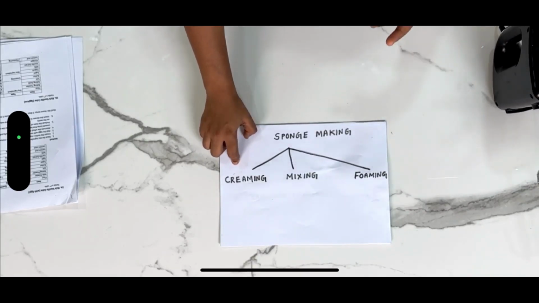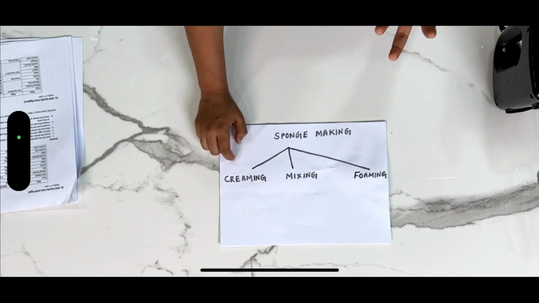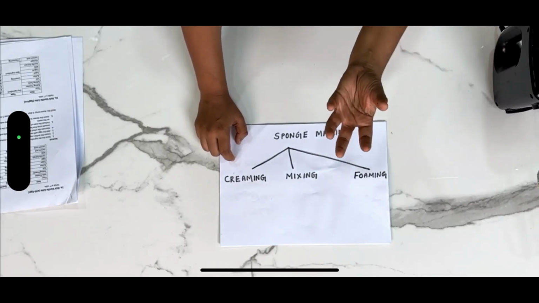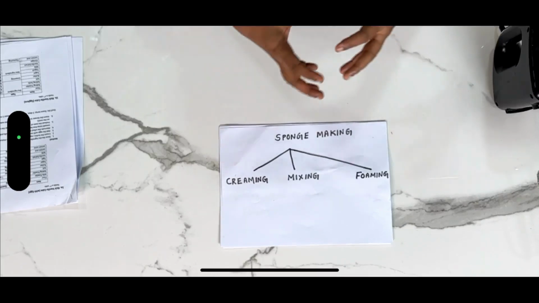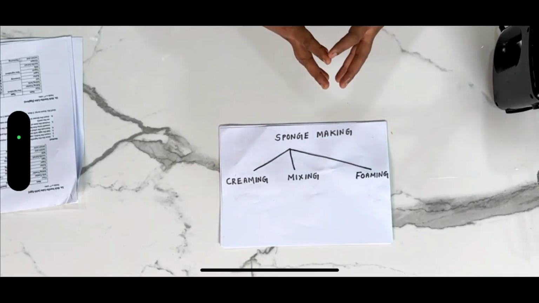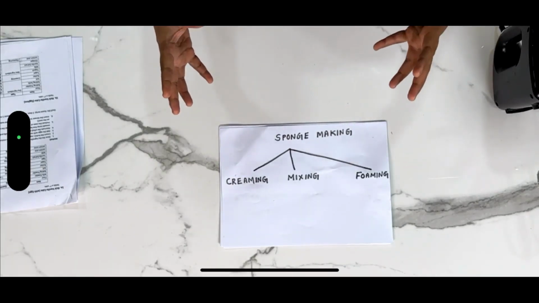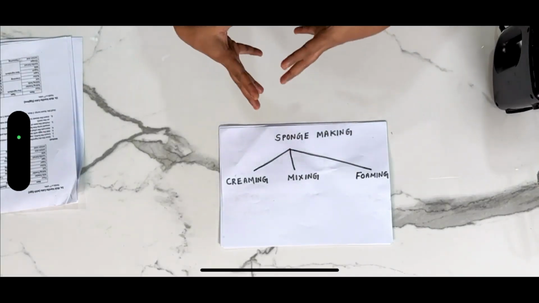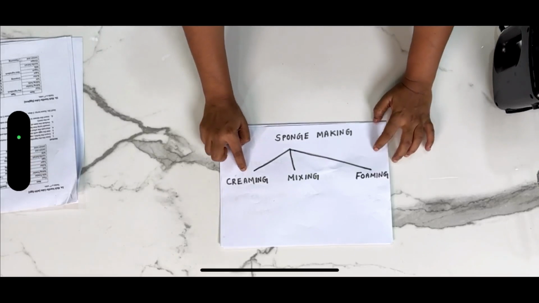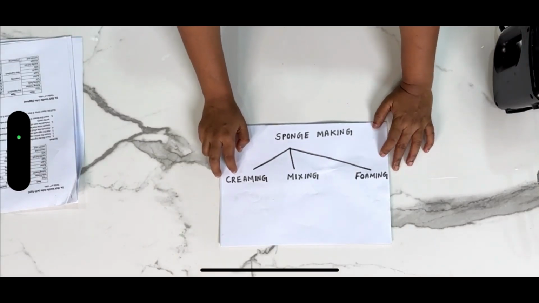That's why when you start with the butter and sugar, it looks a little bit less, and by the time you finish creaming, it's going to look more pale and a little bit higher in volume also. That's because you've added air into the batter using your creaming process. Okay, that is the creaming method.